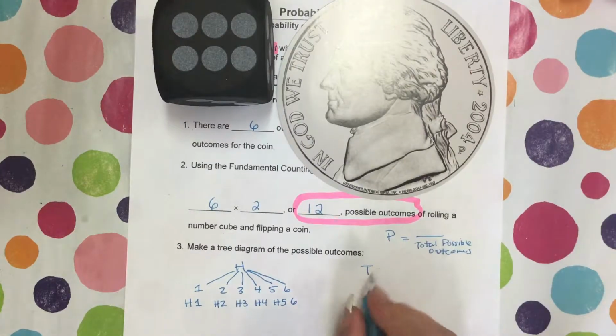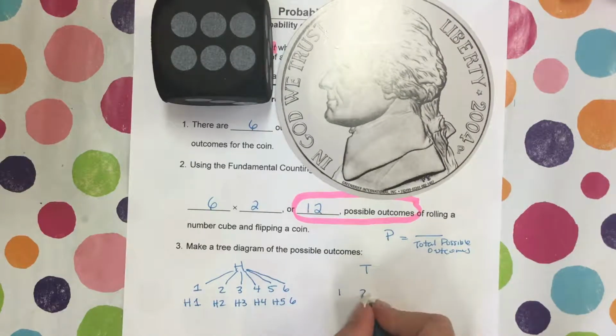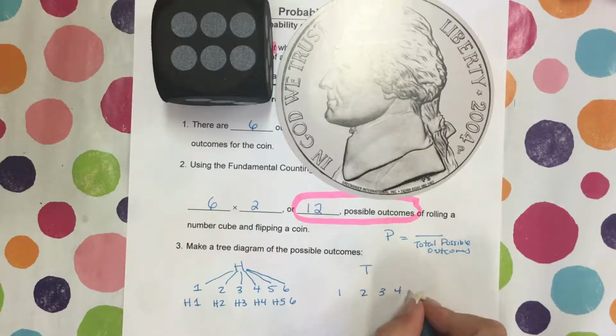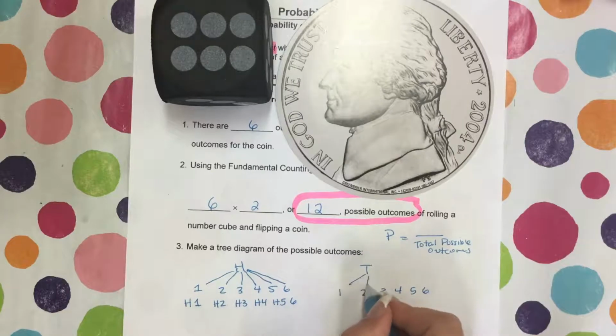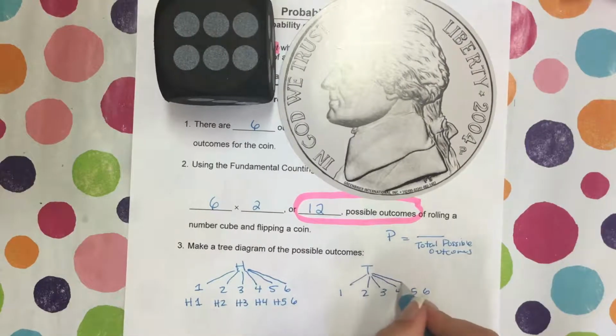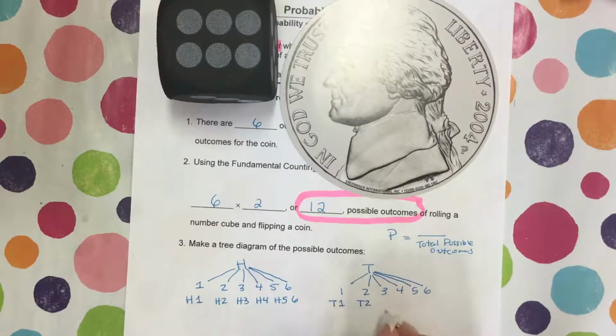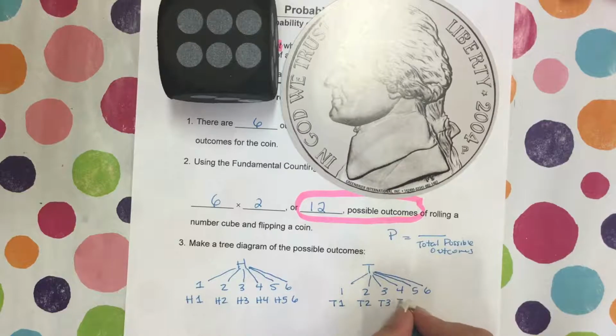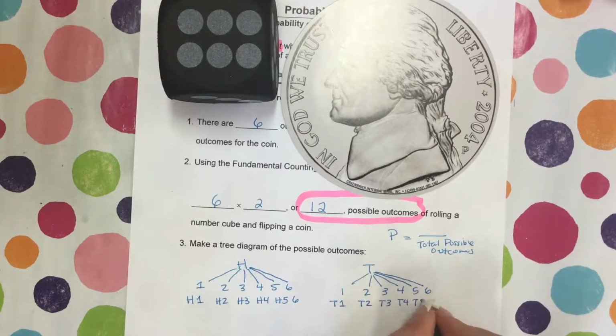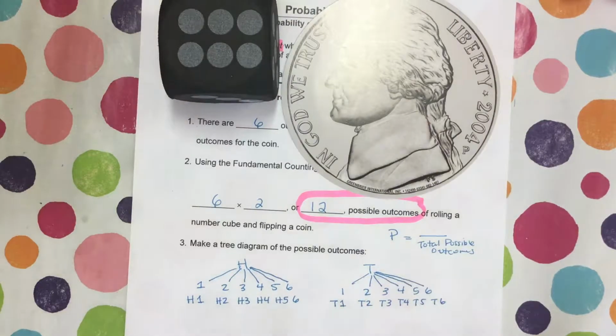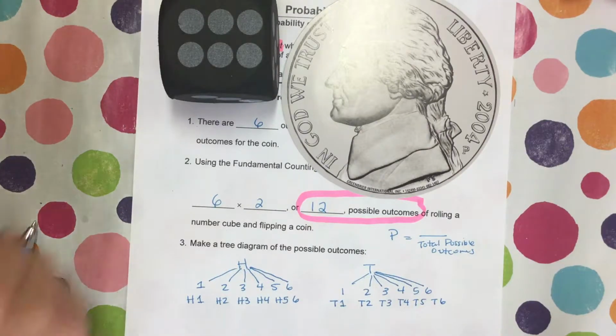Or for tails, if we flip a tails first, we could roll a 1, 2, 3, 4, 5, 6. So that means we'd flip a tails, roll a 1, flip a tails, roll a 2, and so on up to flip a tails, roll a 6. Okay? So those are all of the possible outcomes.